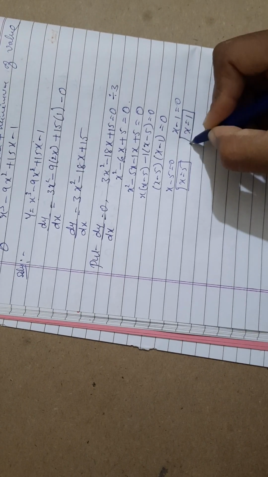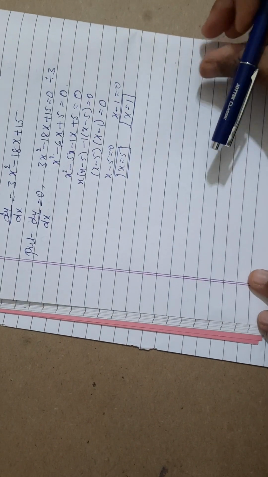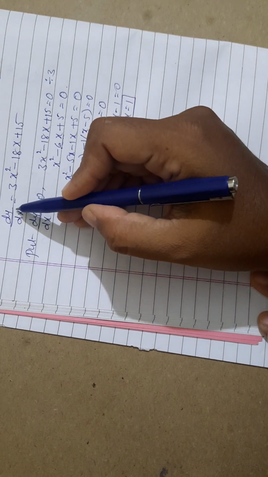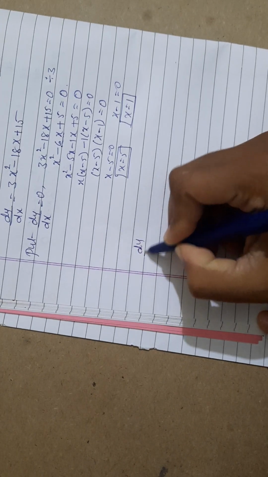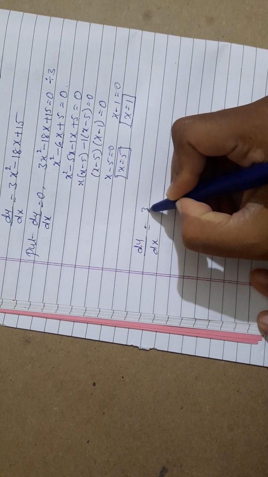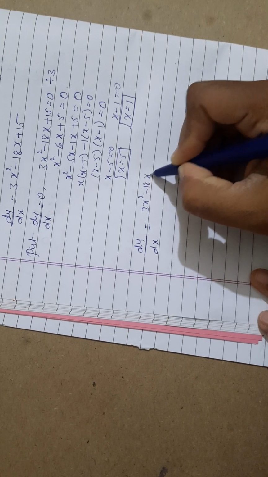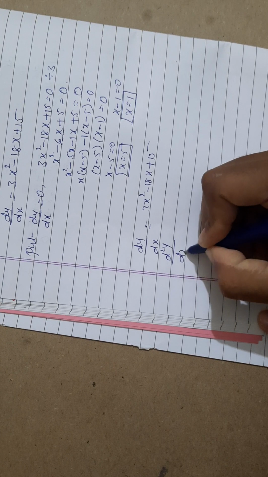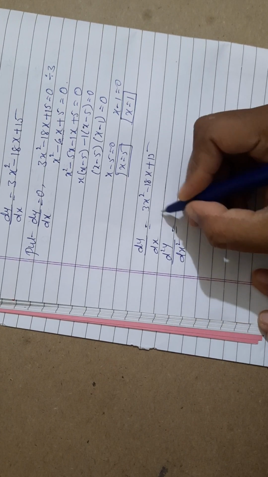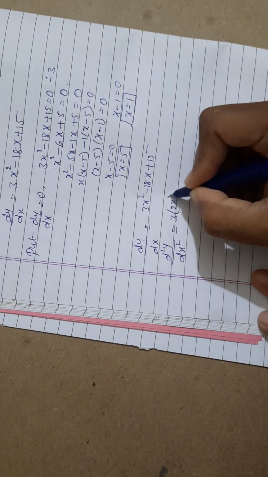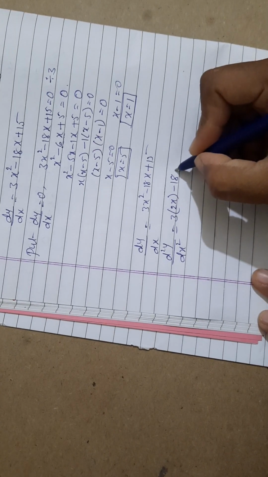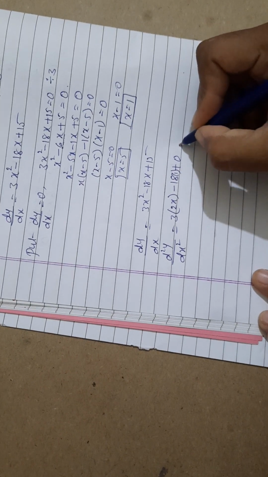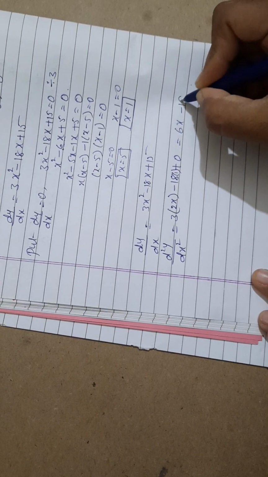So here we obtain two roots. For these two roots, we have to apply the second order differentiation. So here we have the first order differentiation, and it should be differentiated a second time. So then it obtains a value. Here the second order differentiation will be represented as d square y by dx square is equal to 3 into 2x minus 18 plus 0. Nothing but here you obtain 1. So it is 6x minus 18.